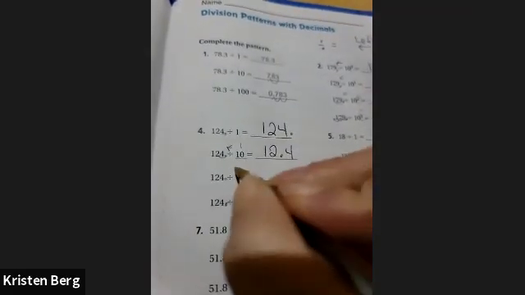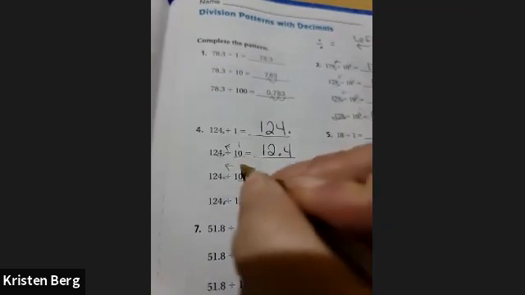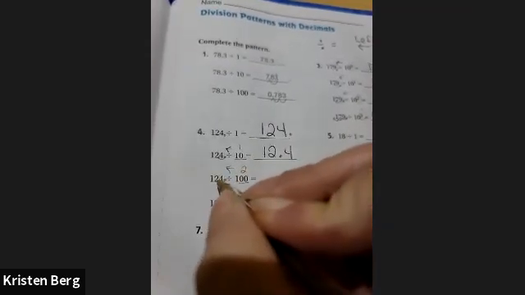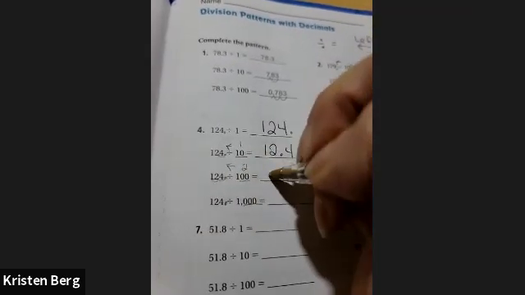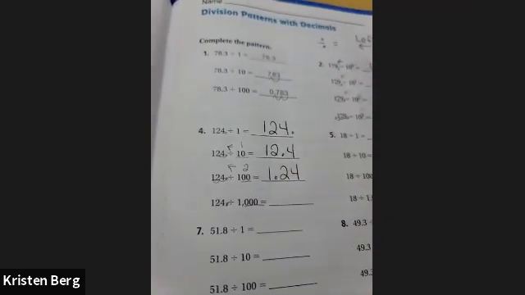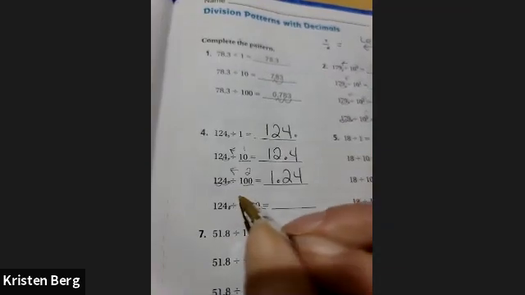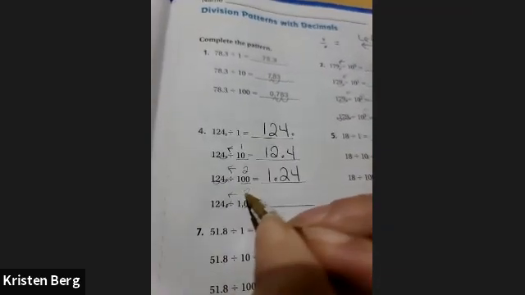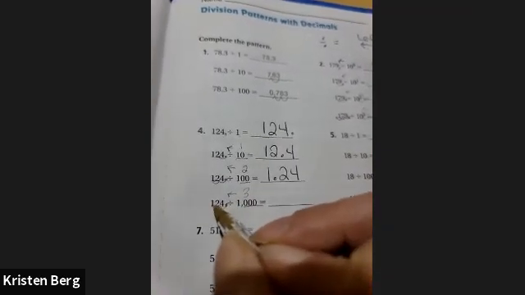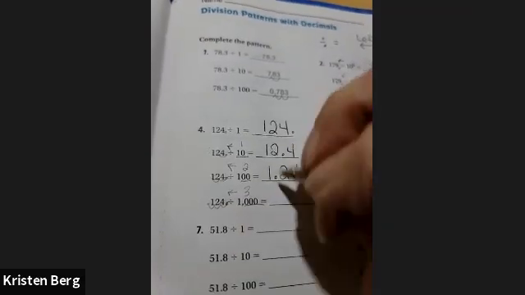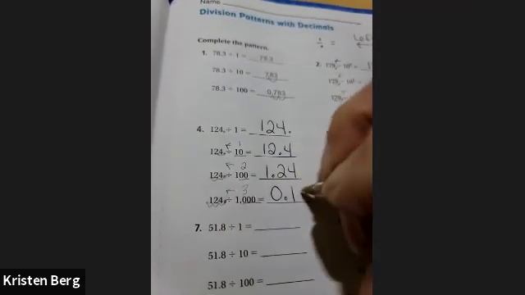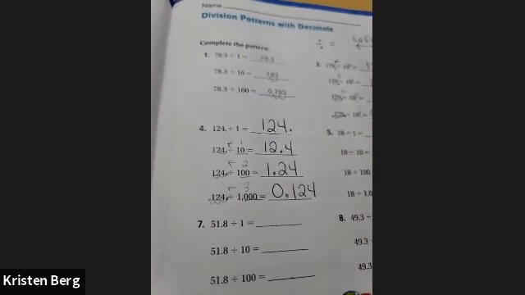This one, you are making it smaller by how many places? It is 2 places, so 1 and 2. So that would be 1 and 24/100. This one, how many places are you going to be moving it in? That would be 3 places, so 1, 2, and 3. So then this is actually saying 124 thousandths.